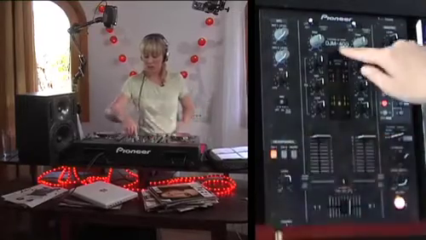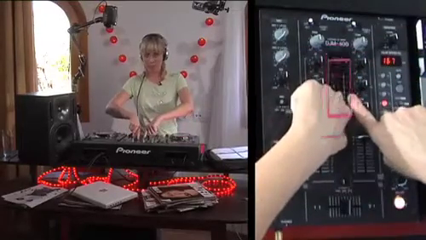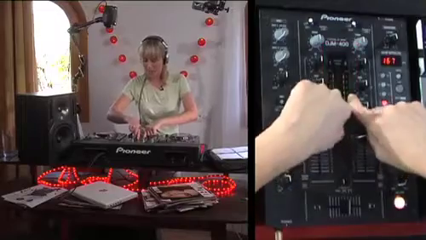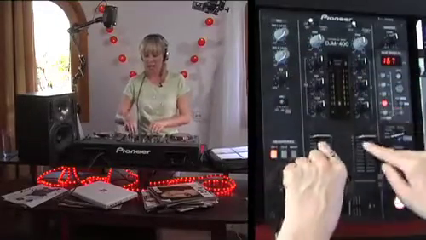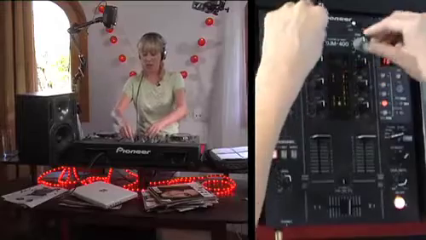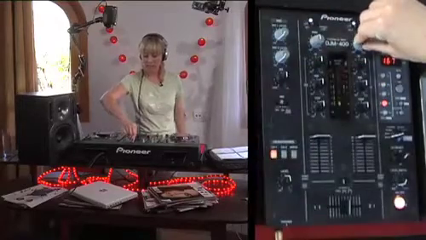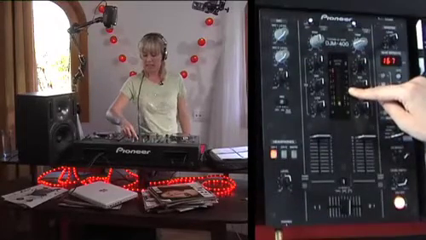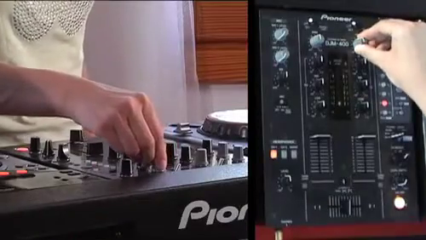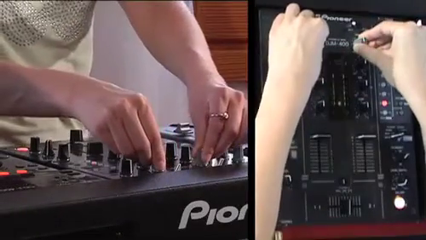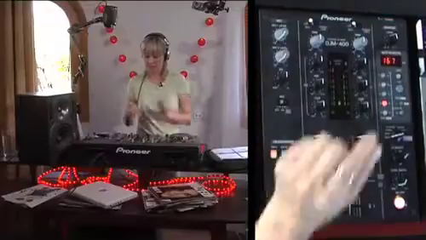Also, you can use these little lights in the middle. They're called the VU meter. They'll help you or give you a rough guide to see if your tracks are generally at the same volume. As I take this one down, you can see that the lights decrease. So there we go.